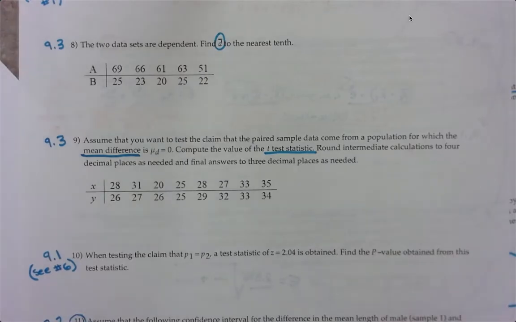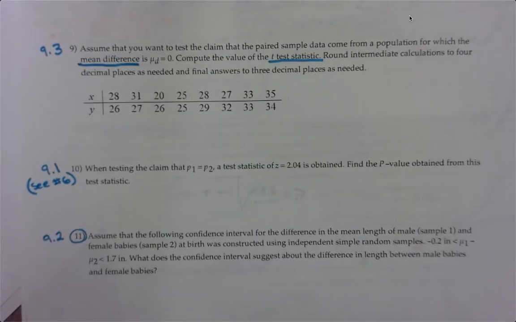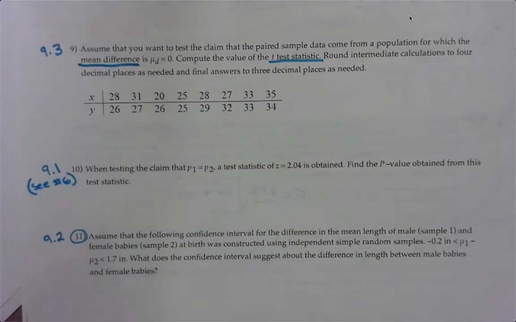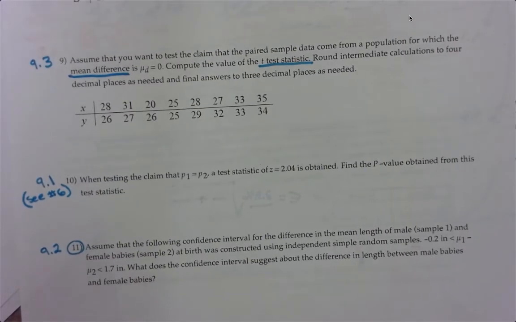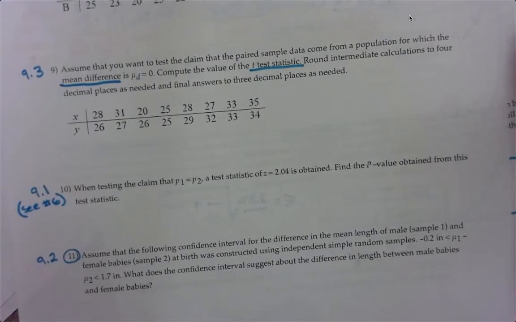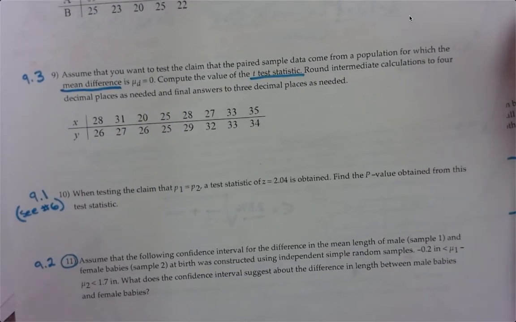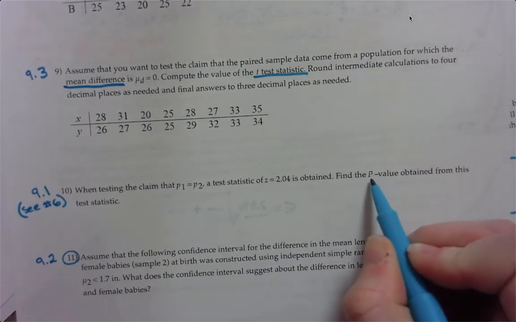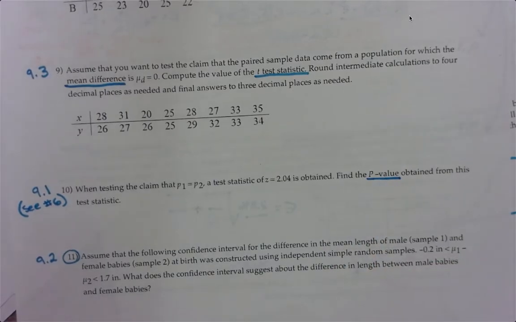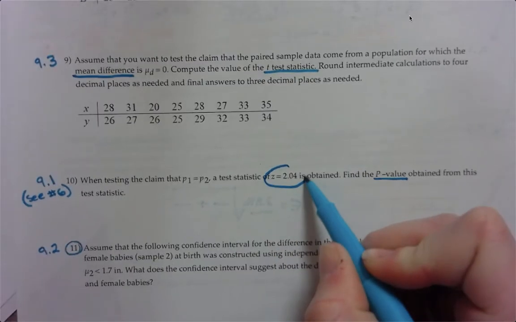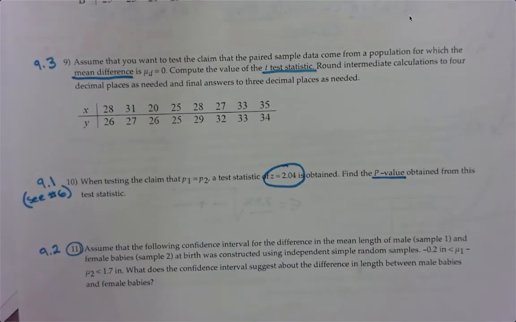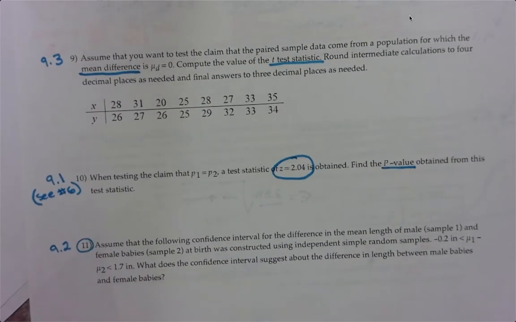And then number 10, look at section 9.1. So I said see number 6, because number 6, the one that we just did, is going to help you find the p-value. So let's just find the p-value obtained from this test statistic. Now, the good thing about this is they already tell you what z is. Z is 2.04. So they just want you to find the p-value from that. So you just basically are looking up some things on the table. I'm going to stop you with number 10.